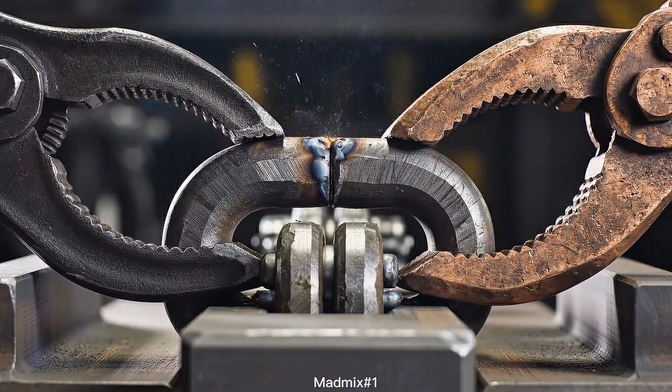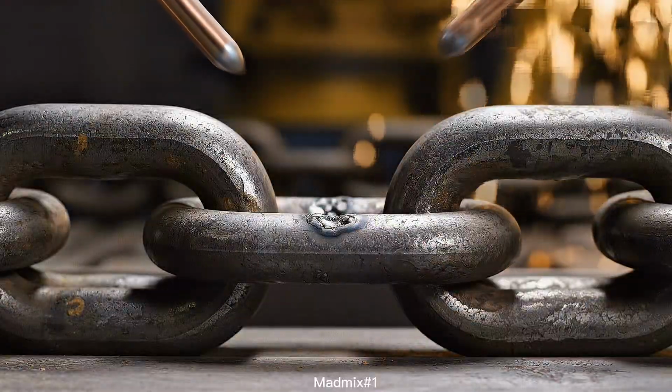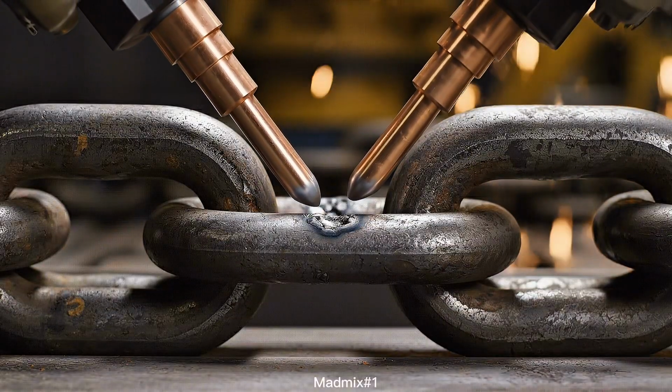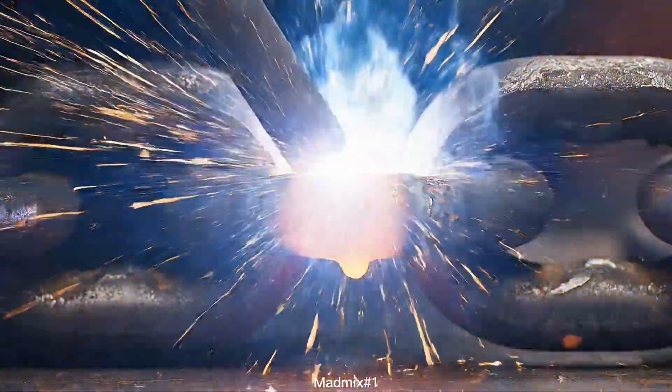Each joint is held firmly in position. Welding electrodes align with the open joint. Heat fuses the steel and closes the link.